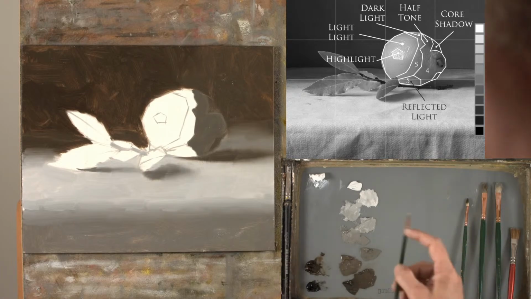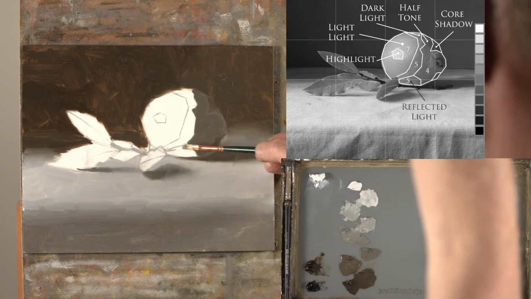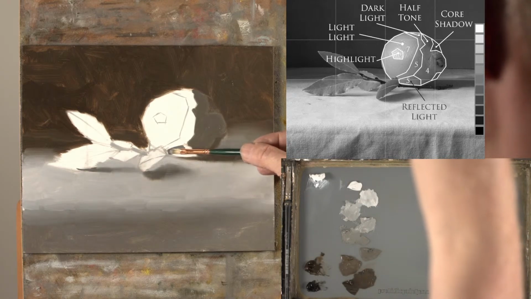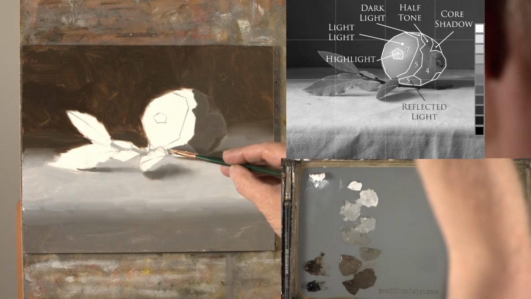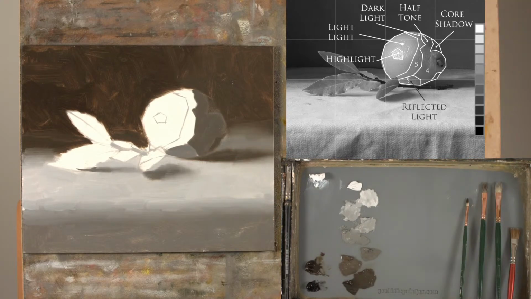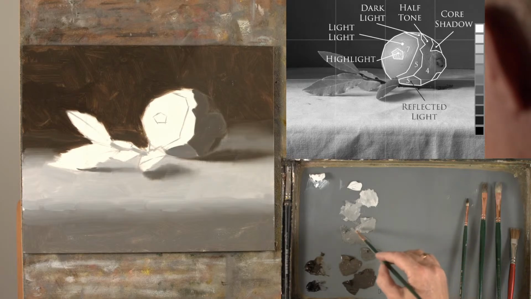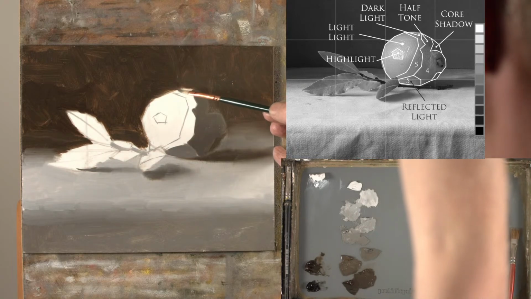So then moving out, I'm going to go up to the light brush, the next brush, pick up the value 5. And that's this area, which I'm calling the reflected light here. Just paint them in as shapes for now. This part of the lemon.